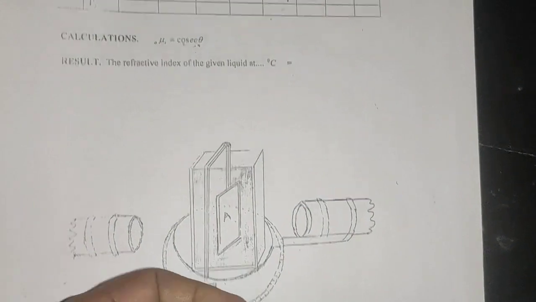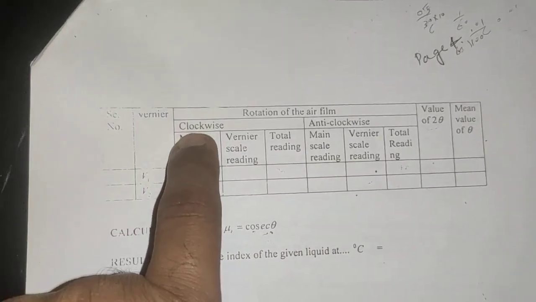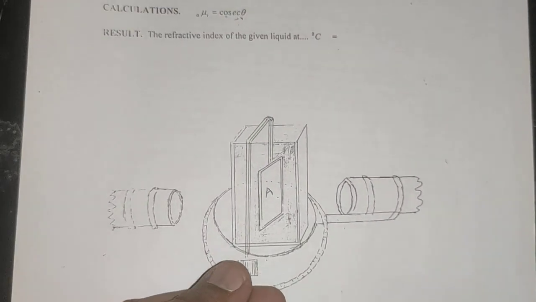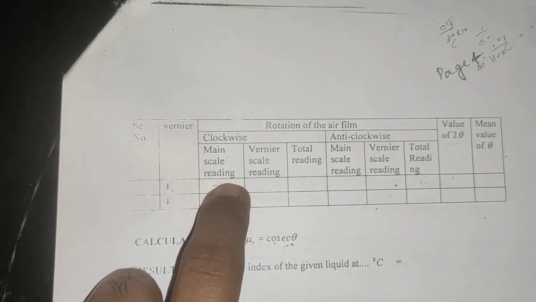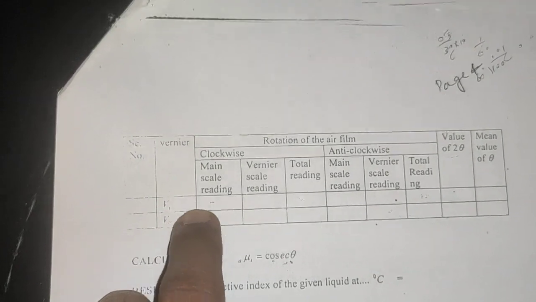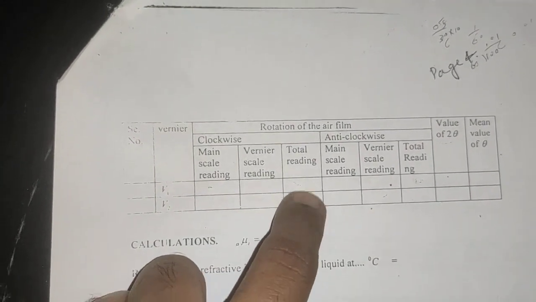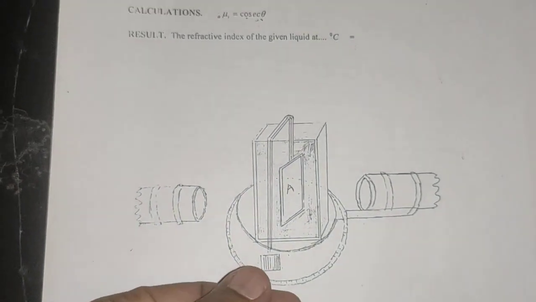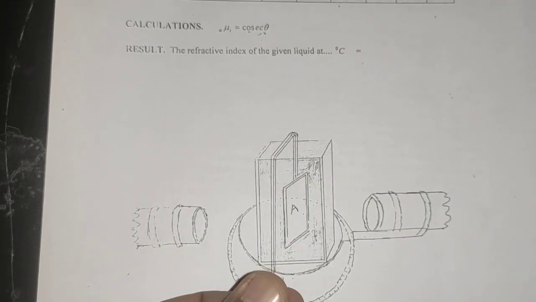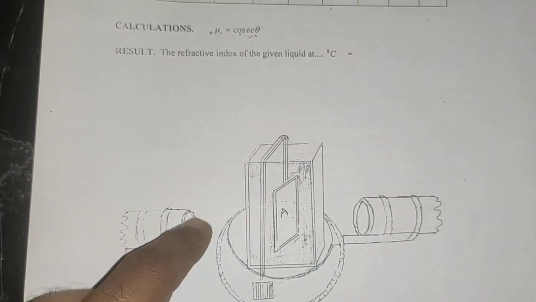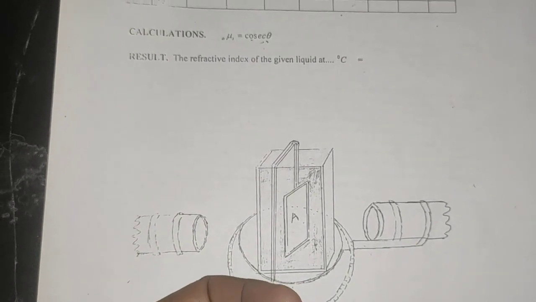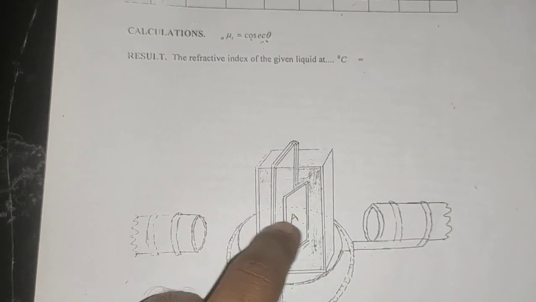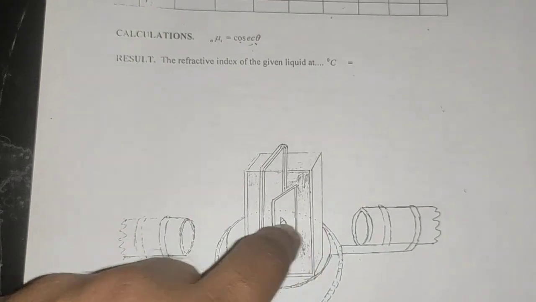I rotate the glass film clockwise and note the reading in the clockwise direction for V1 and V2: the main scale, vernier scale and total reading. Now I will rotate anti-clockwise. I reach the same direct position, and from there I go in the anti-clockwise direction, and at a certain critical angle the light will again disappear.